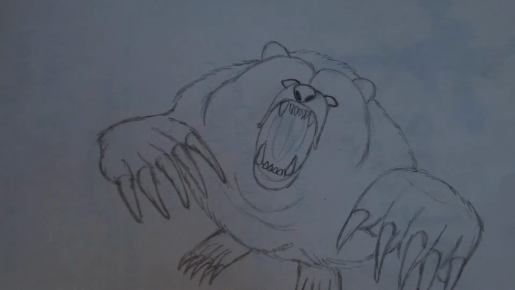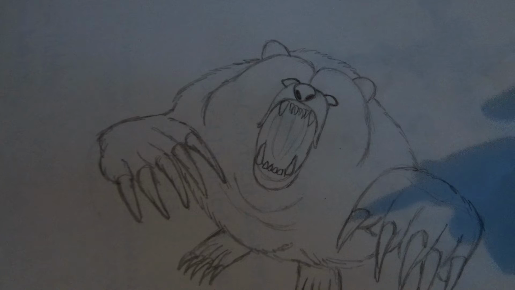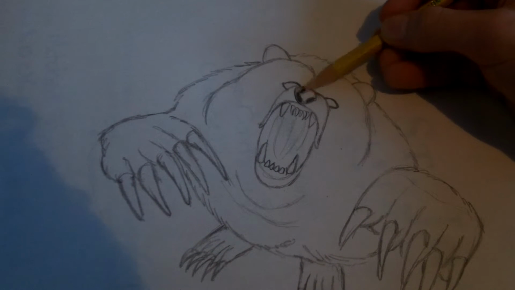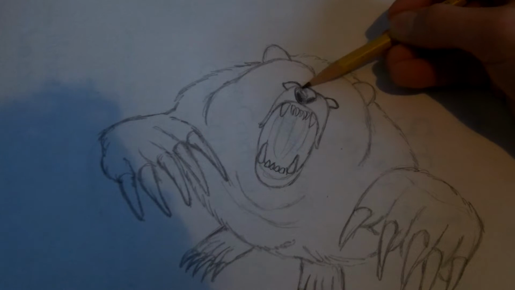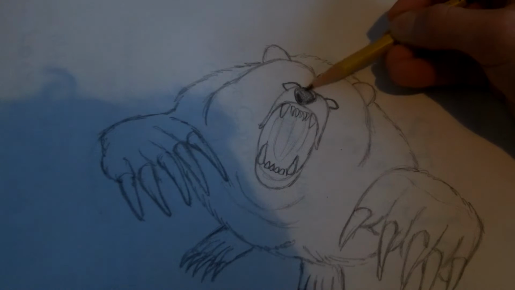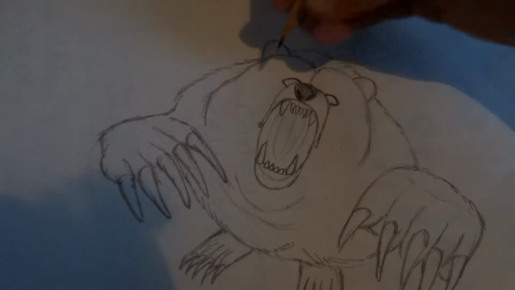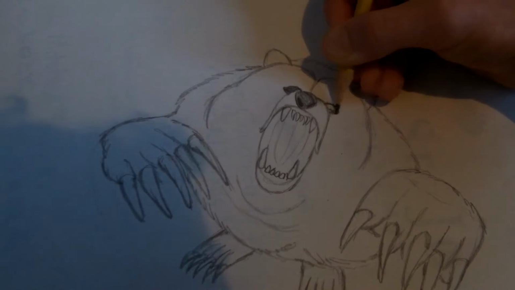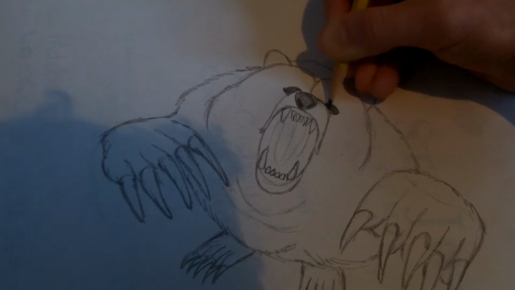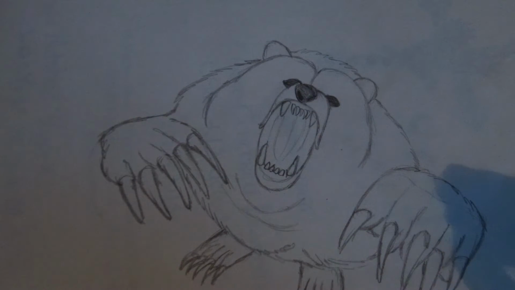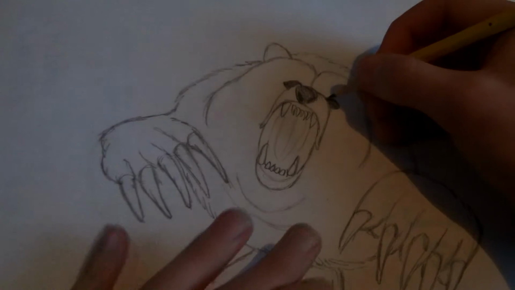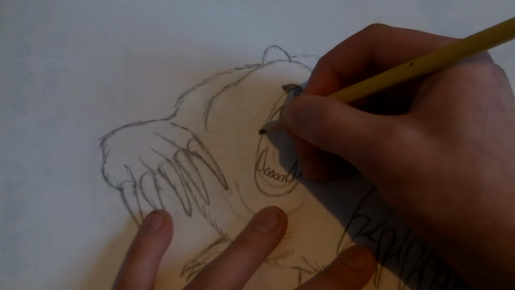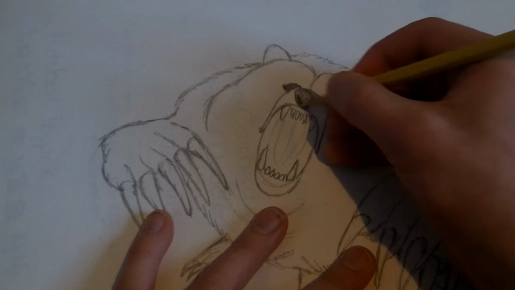And then take that and make it gray. As you can see now, those spooky eyes are black. And then you want to trace over these. This is kind of like connecting to the skin of the bear.